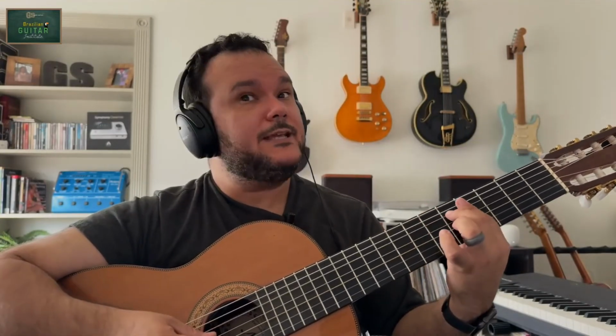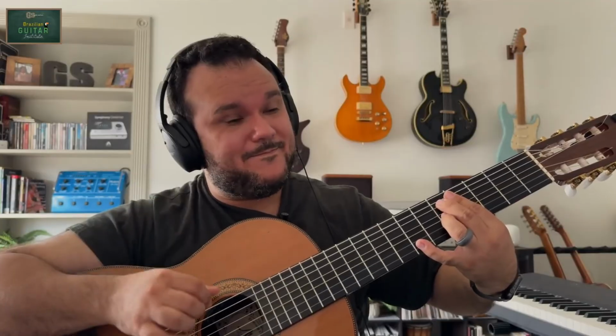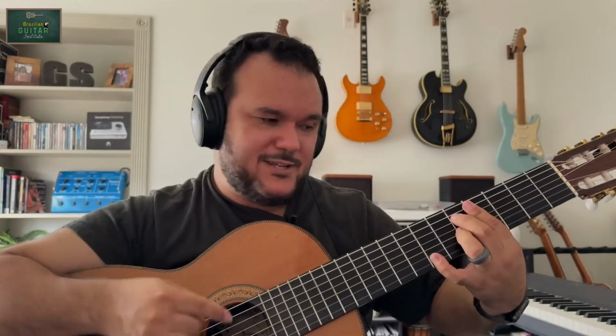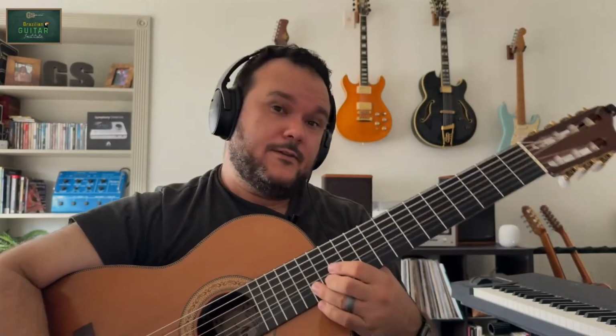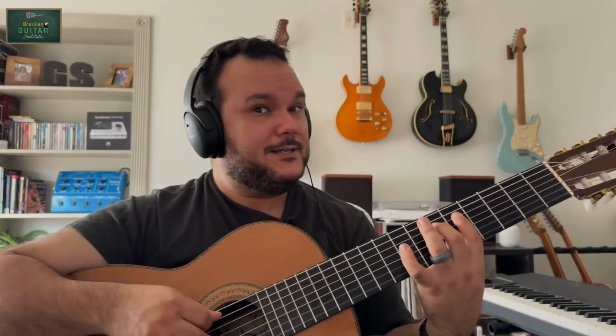Right? But here, that's the dominant diminished. I'm using a D dominant diminished because I'm doing half, whole, half, half, whole, and then it goes.